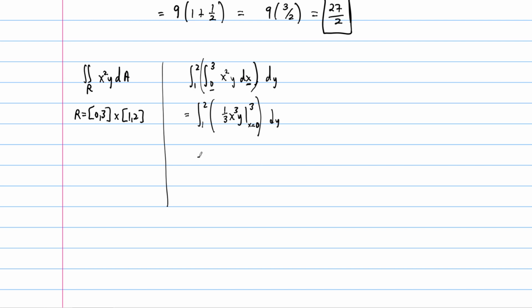And then we can compute. We plug in. So this is from 1 to 2. When we plug in 3, this is 27 over 3, so 9. So that's going to be 9y minus 0. So this just ends up being the integral of 9y dy. And then this is just a regular Calc 1 integral, right? And so this is going to end up being 9 halves y squared evaluated from y equals 1 to 2. All right. 4 minus 1, that's 3. So look what we get: 9 halves times 4 minus 1, that's exactly 27 halves, right? 27 halves. So we got the same answer.